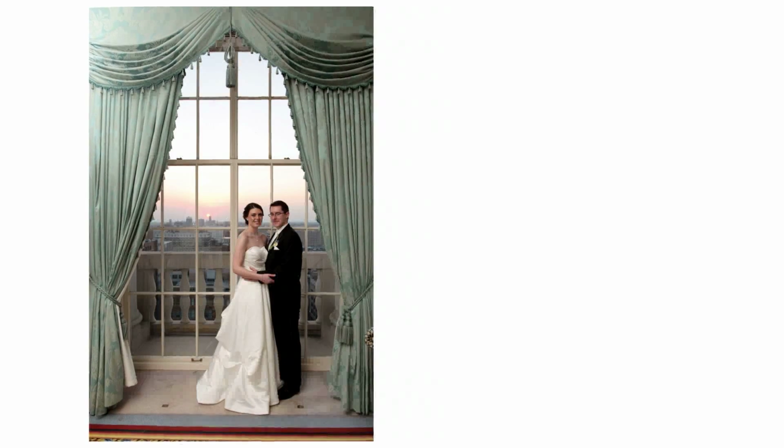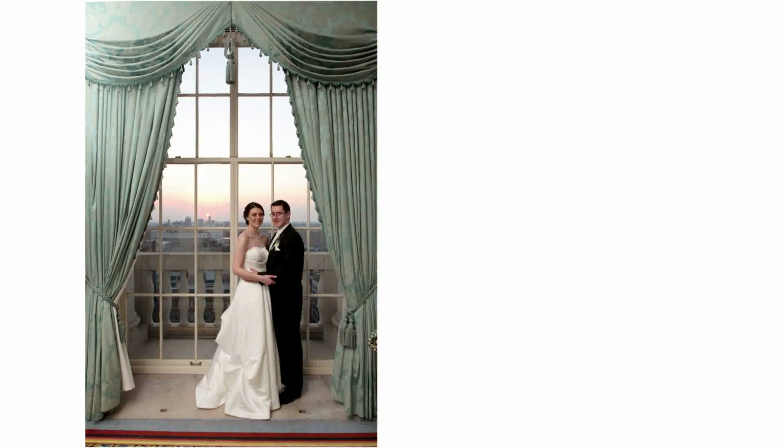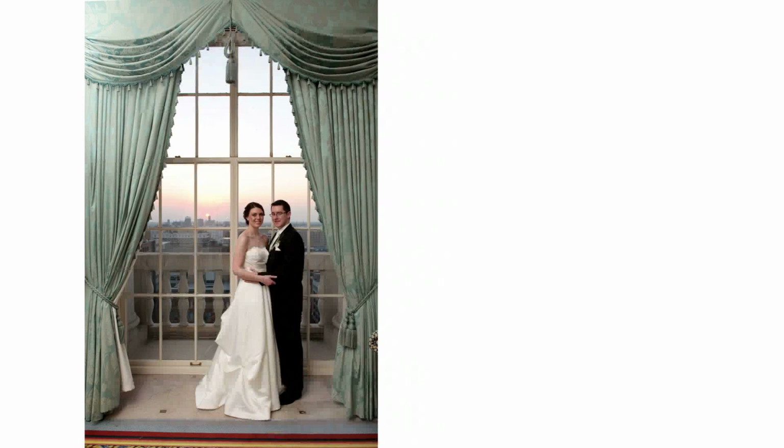As we've shown, one way to create beautiful directional light is by bouncing your on-camera flash. That's what I did in this photo, but I felt that the bounce flash illuminated too much of the room and took away from the couple and the sunset behind them.